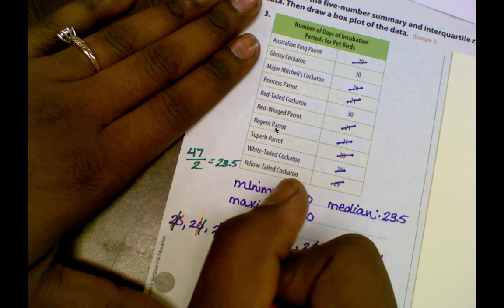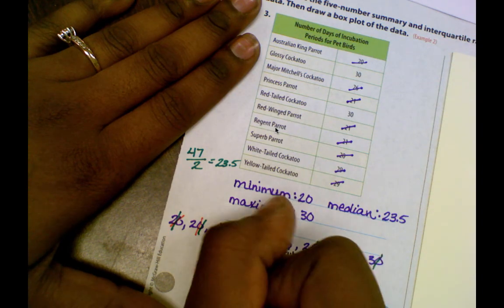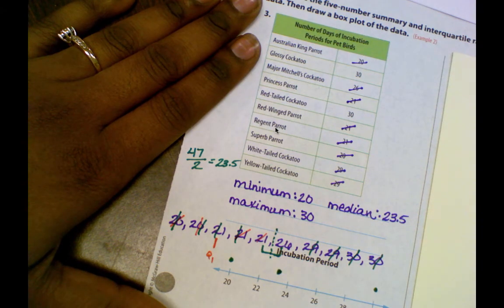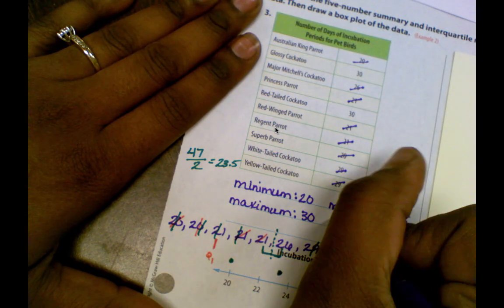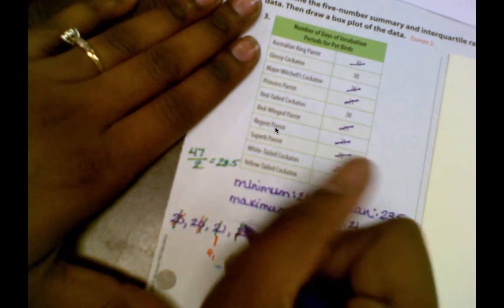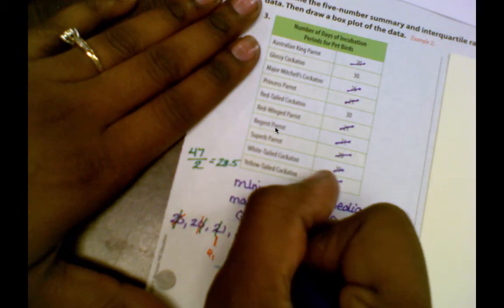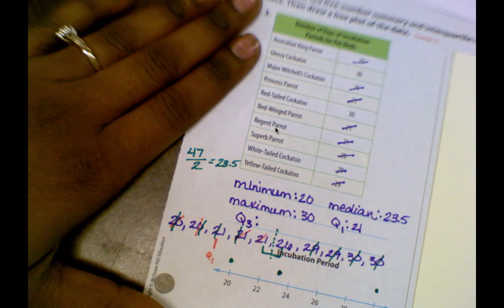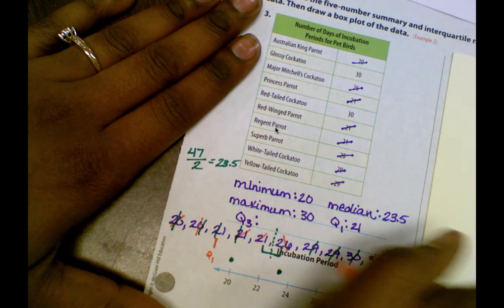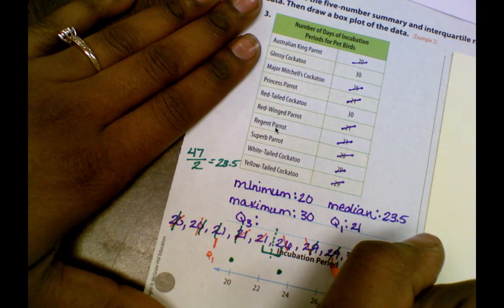My median now of the lower half, which is Q1, is 21. And then Q3 or quartile 3 would be the median of the upper half. And I get 29 for that.